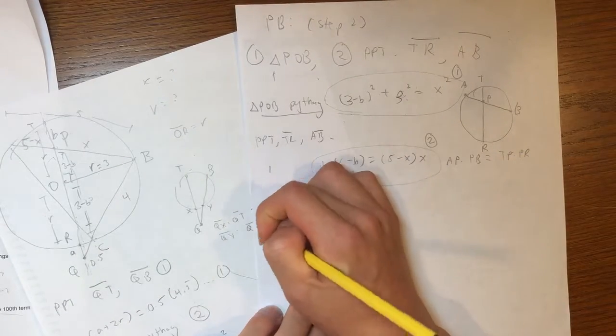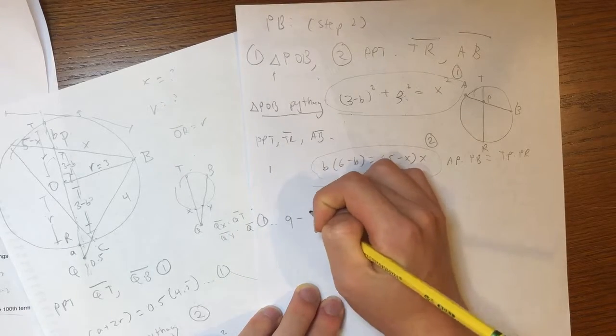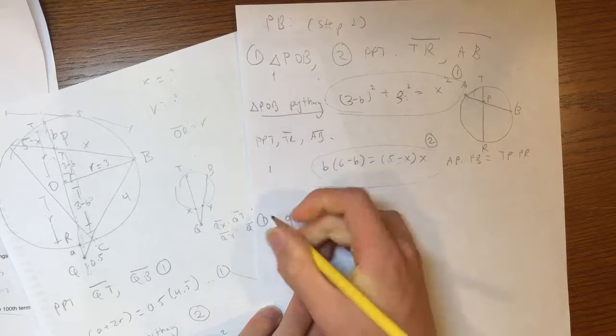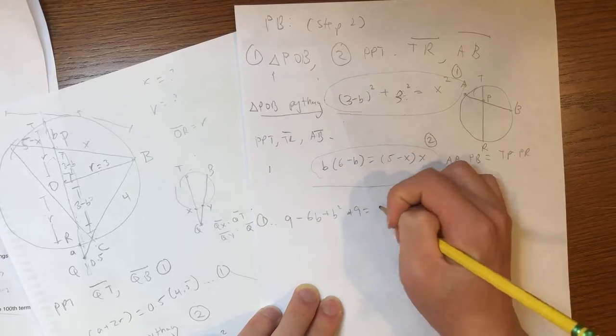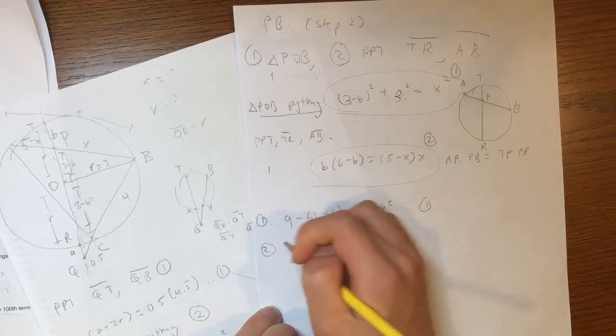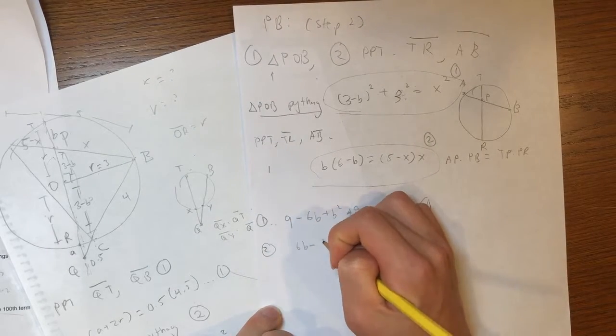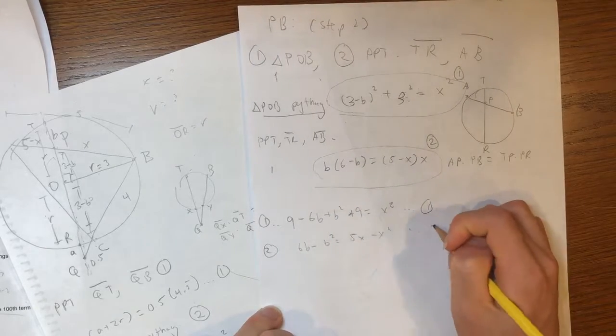So for equation 1, let's expand it out. We get 9 minus 6b plus b squared, a squared minus 2ab plus b squared, plus 9 is equal to x squared. That's our equation 1. Second, 6b minus b squared is equal to 5x minus x squared. That's our second equation.